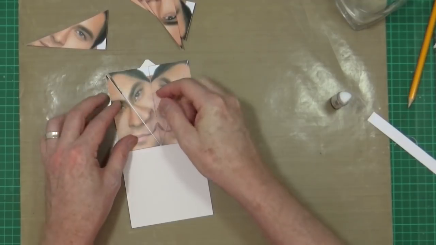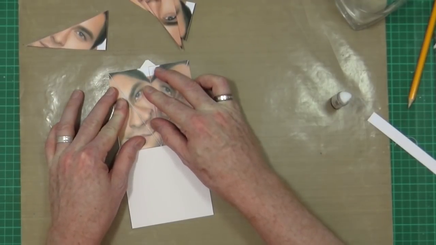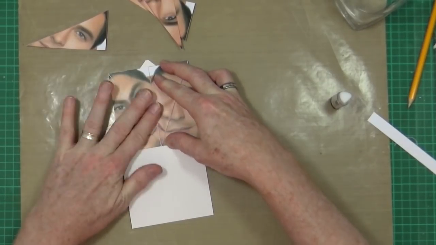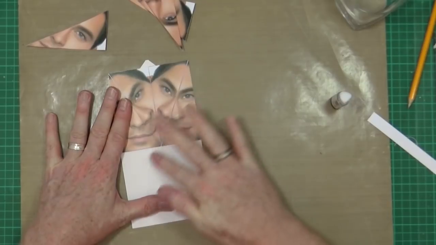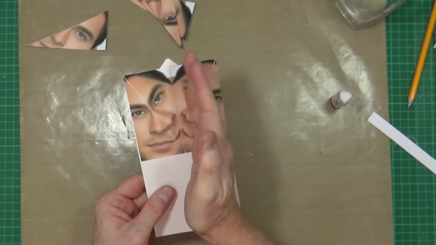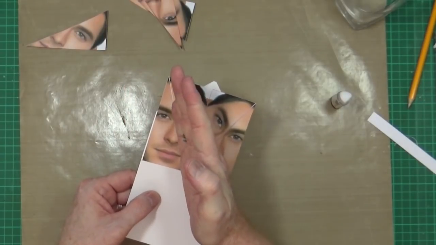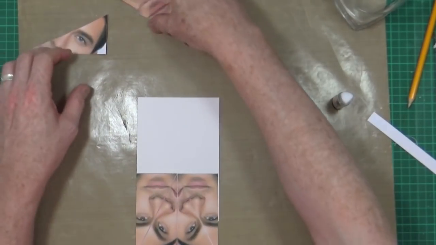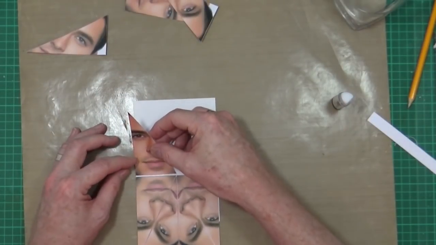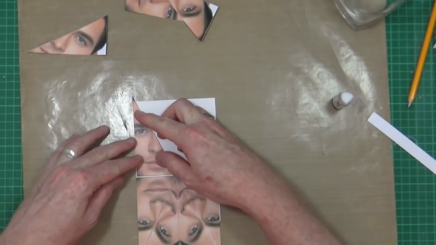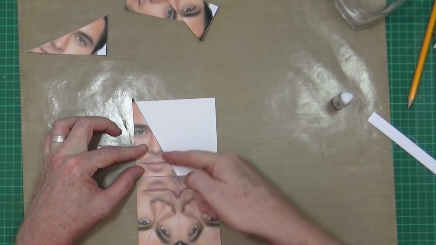Right. Bit of a gap there, but that's okay. I can work with that. So there's half done. Now can you see how you've got that kind of mirror image on each section? I know, it's weird. So then this piece will go in there like so, because that's the exact mirror image of that one.